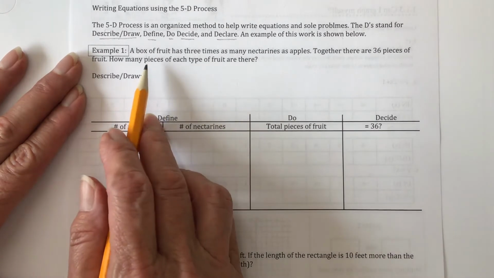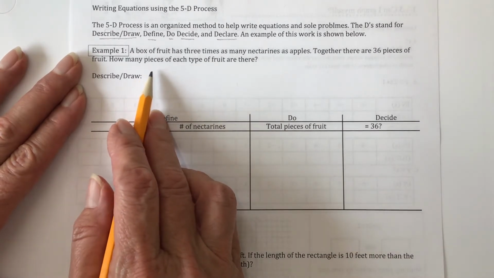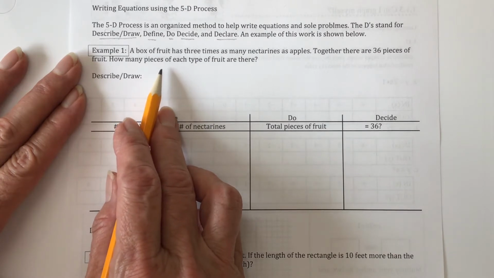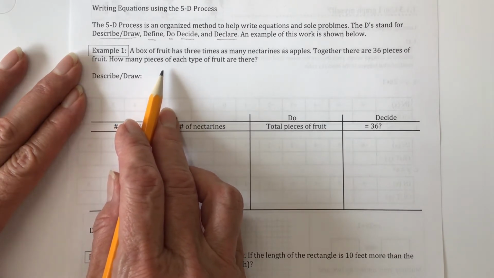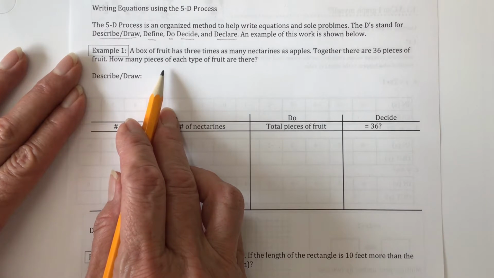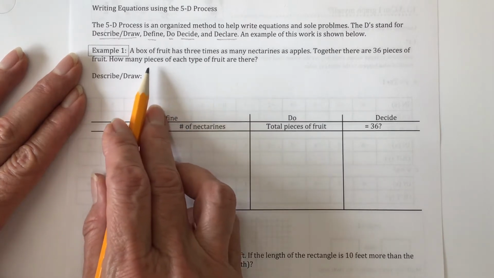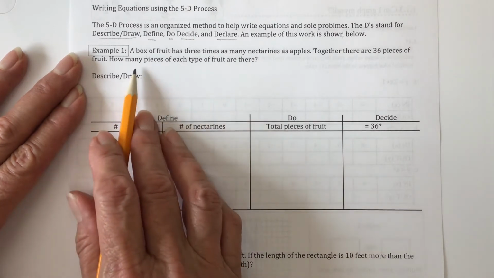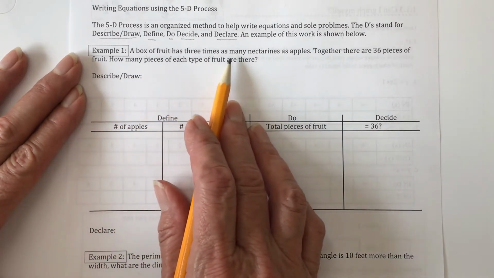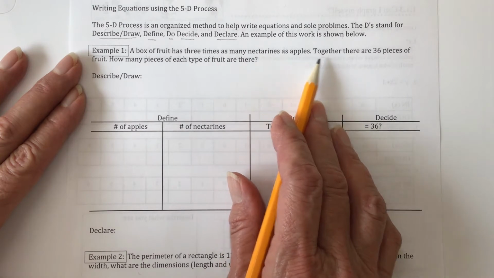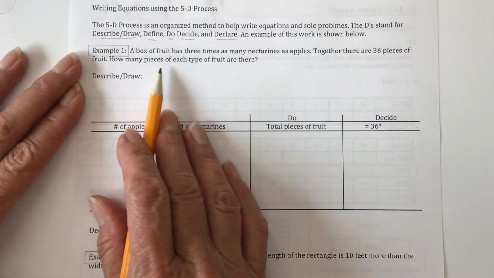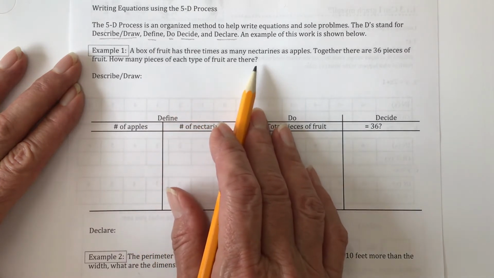So first of all, when you do word problems, you have to read them several times. And you may have to read them as many as 5 times, depending on how complex the problem is. So let's go ahead and read this the first time just to find out what it's about. A box of fruit has 3 times as many nectarines as apples. Together, there are 36 pieces of fruit. How many pieces of each type of fruit are there?